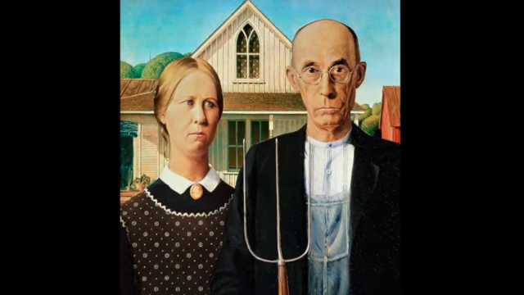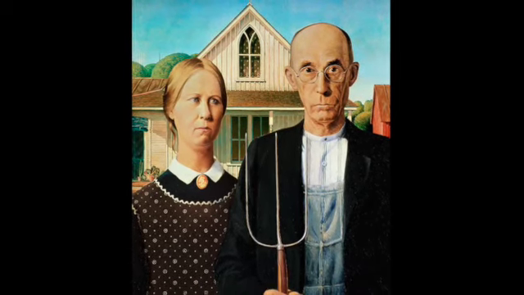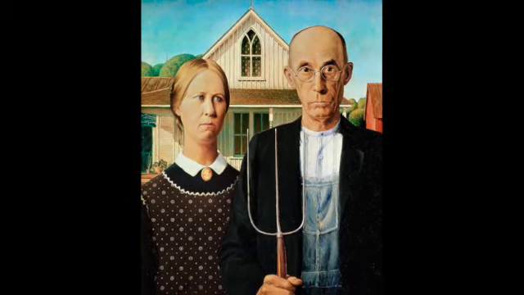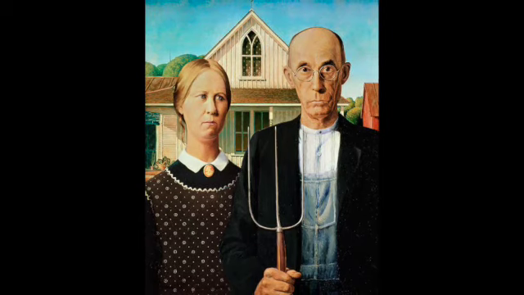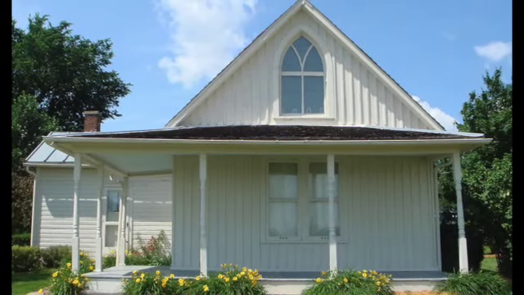Today we will be looking at the painting American Gothic by the artist Grant Wood. The painting, as you can see, shows a man and his daughter standing in front of their home. The man is holding a fork that's used for hay. They're wearing serious clothing and have very serious expressions.